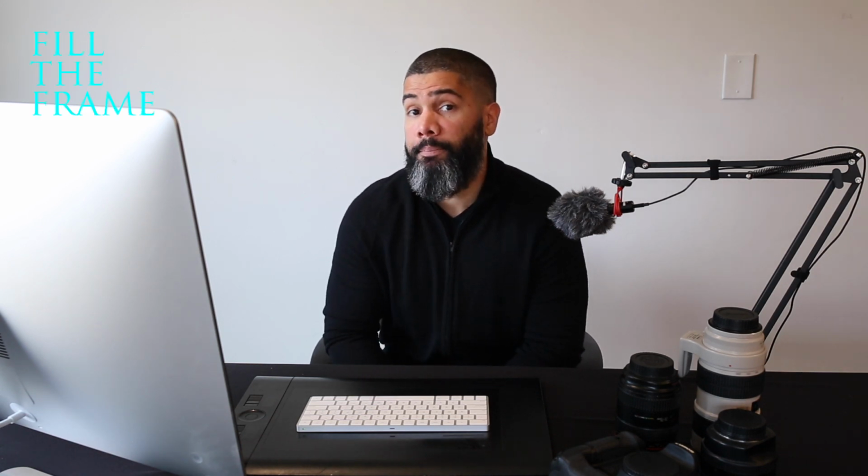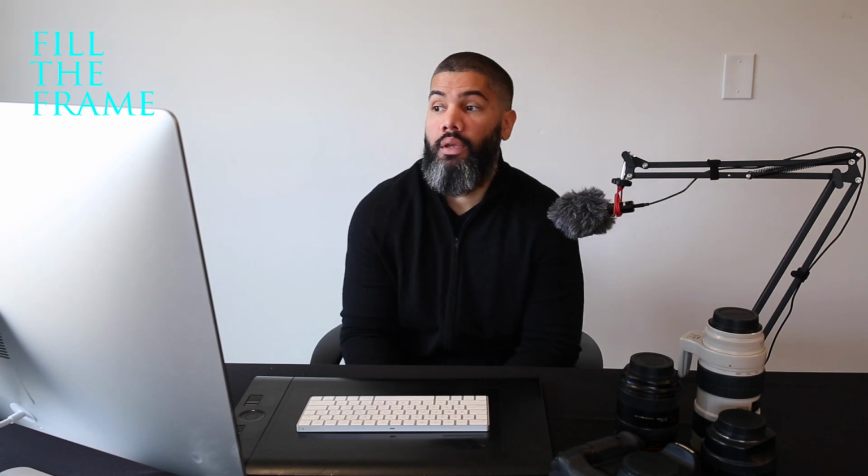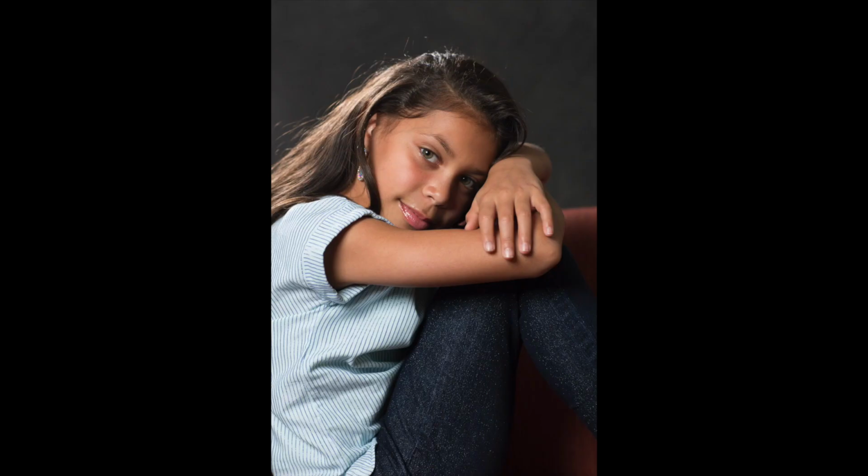All right, next, fill the frame. Get in there. Many times negative space is wasted space. I know I just said rule of thirds, leave space, but you also want to switch it up a little bit. Give your client variety. That's one of the most important things. Variety in the shots that you're giving to them.